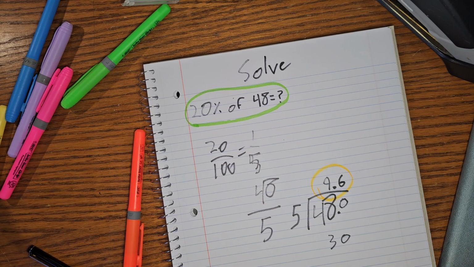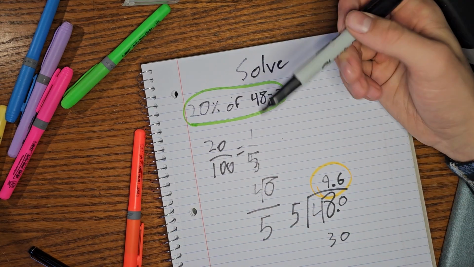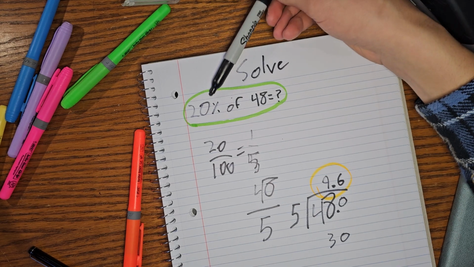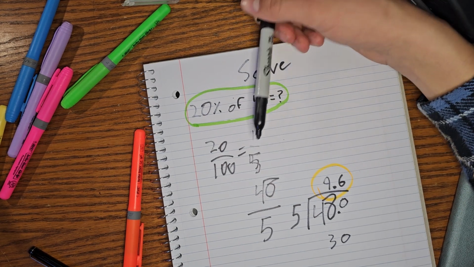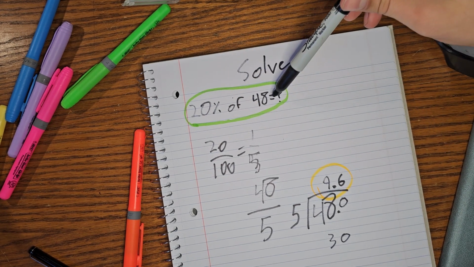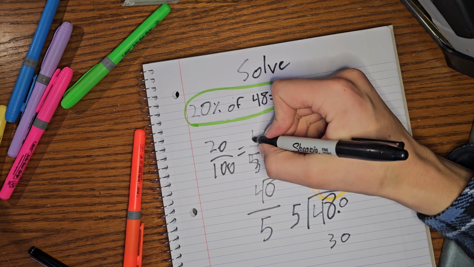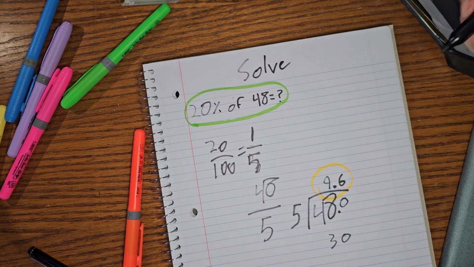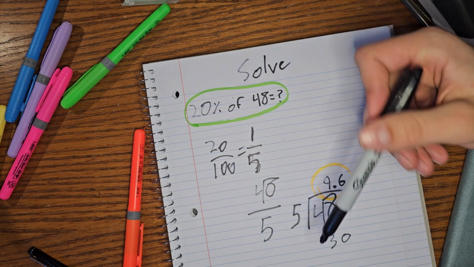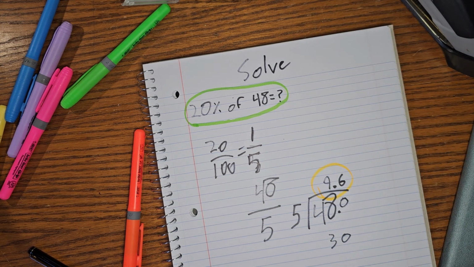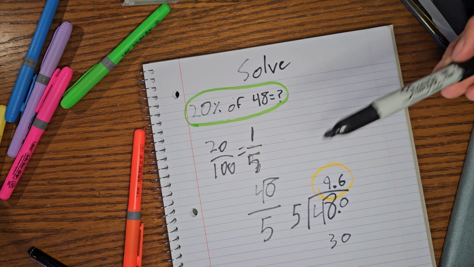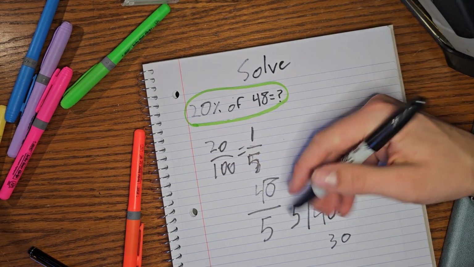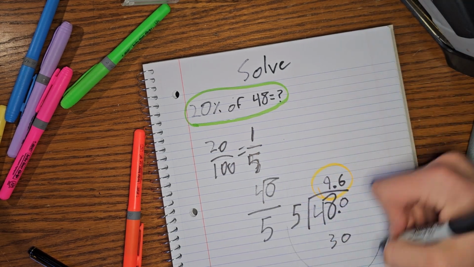I know it was kind of all over the place. What you really need to remember with these questions is that you need to get this 20% into the lowest fraction possible in order to solve it. For this one, it was just 1/5. It might be a bit harder for some other ones because it might not be exactly even and it might be larger, but it doesn't matter. Once you get it into this, it's super easy to drop it into this table here and solve it.